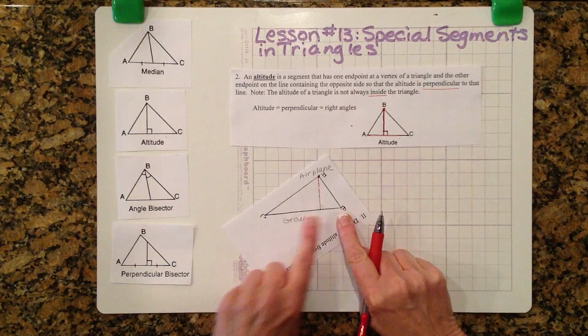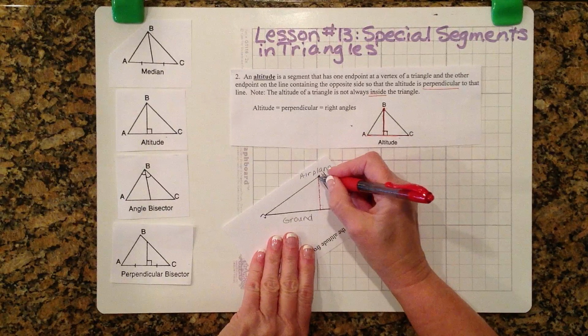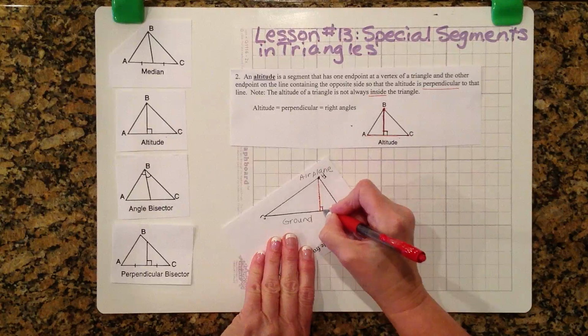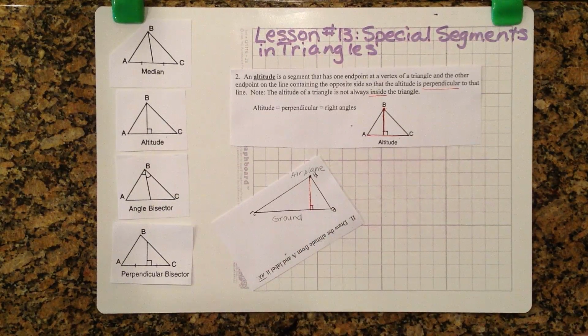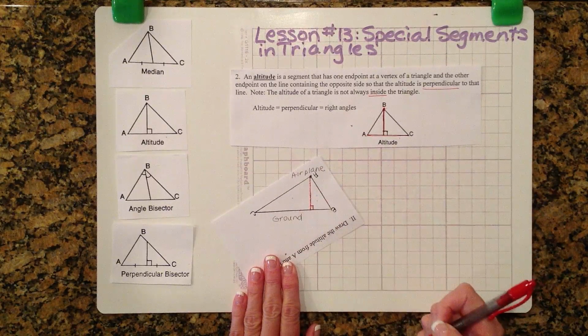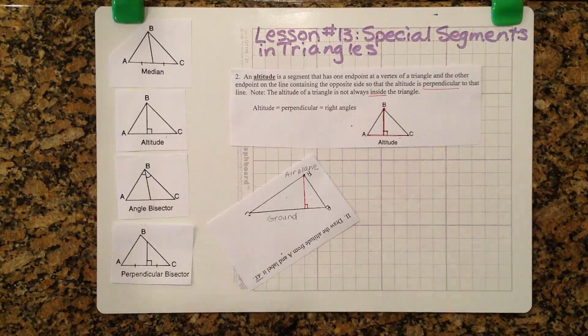And if you notice, this altitude is not in the middle of CB. And when you drop straight down to the ground, it forms perpendicular lines. And that gives you a nice right triangle over here, a nice right triangle over there. And these create right angles there. Okay, let's look at another one.